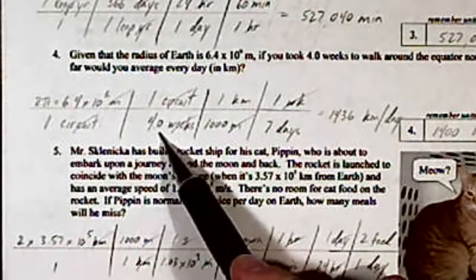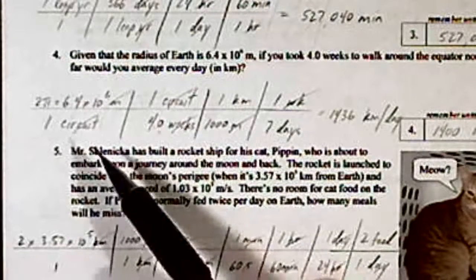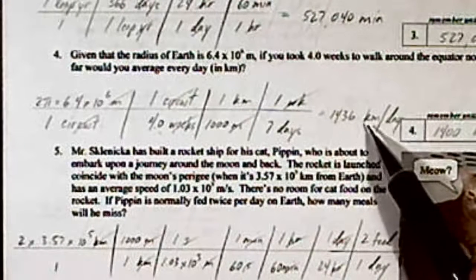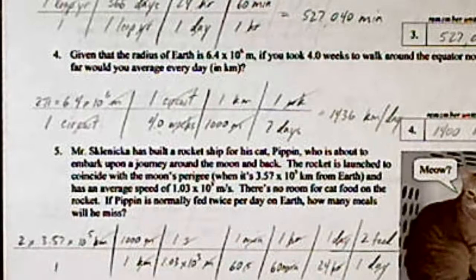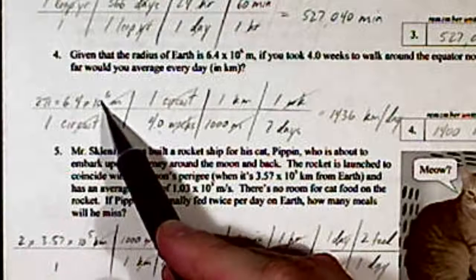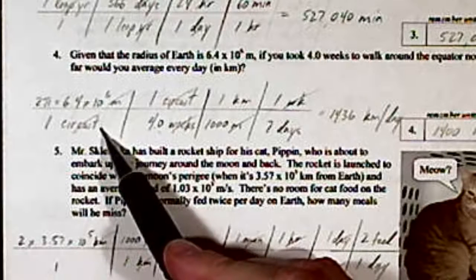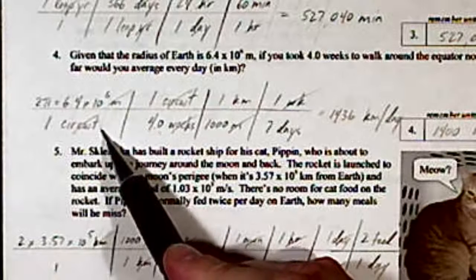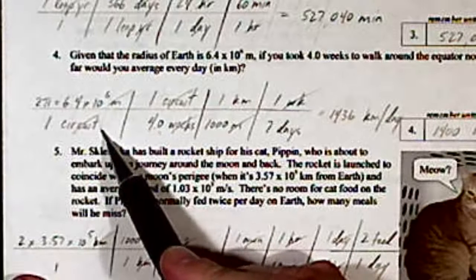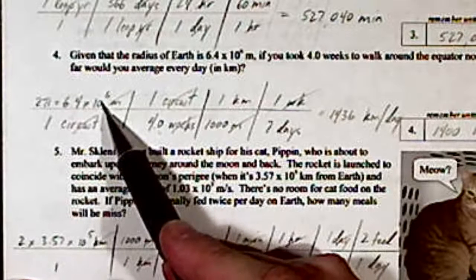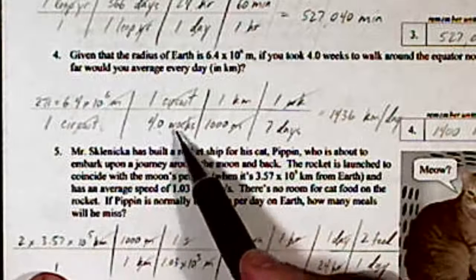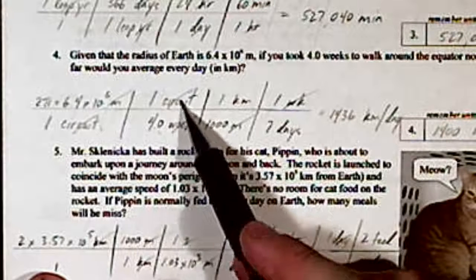I also get a time in weeks. I know through experience that if I want to end up in kilometers per day, that means I need to start in a distance over a time. So I would not want to start with 4 weeks up here because I'd have to end up flipping it to get days on the bottom. And I just know that through experience. So I want to start out with a distance. Every circuit or every circumnavigation of the Earth is this distance, 2 pi times the radius. I also know that every circuit is going to take me 4 weeks. So that lets me cross out circuits.